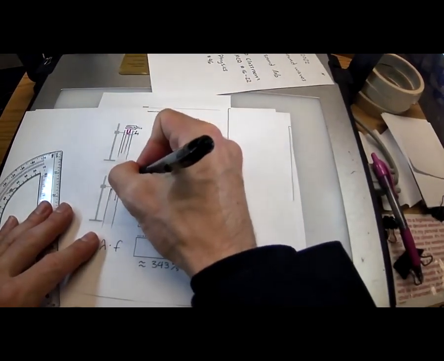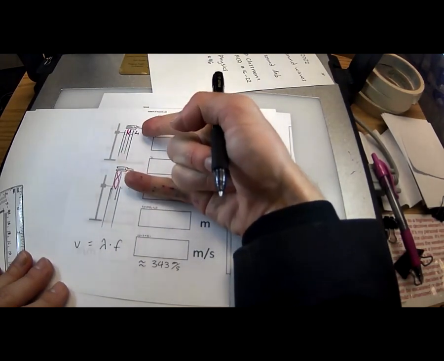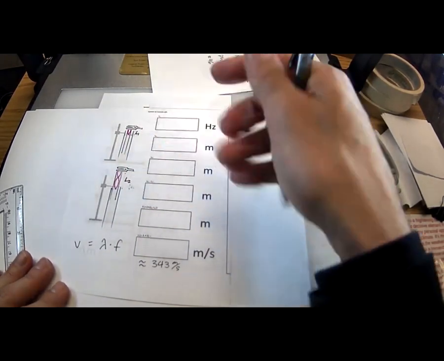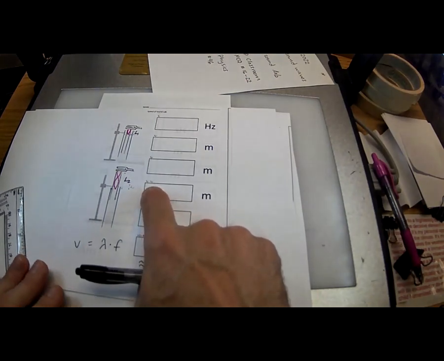L2. Right, so we've got a quarter of a wavelength, 3/4 of a wavelength. Now, if you subtract the two, L2 minus L1, which is what this step says to do right here, take the difference. How many wavelengths would you have at that point?